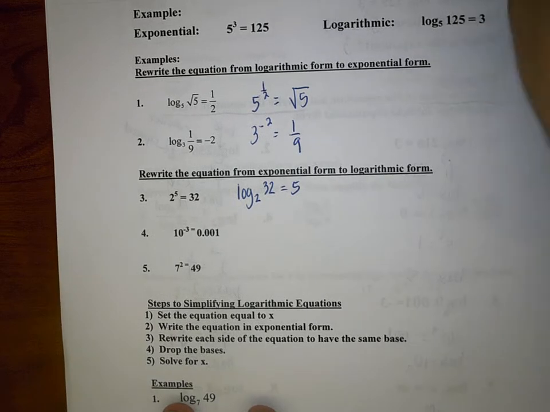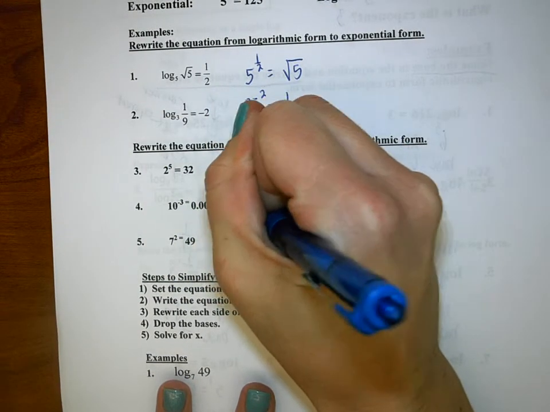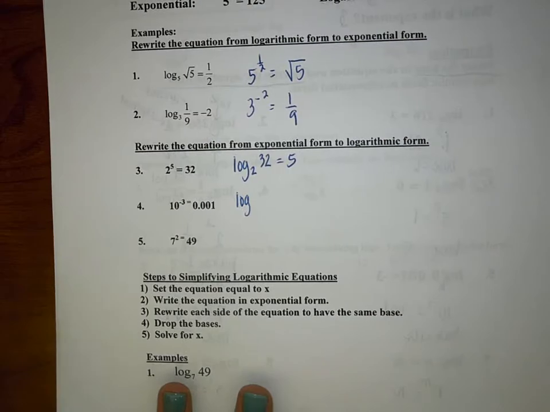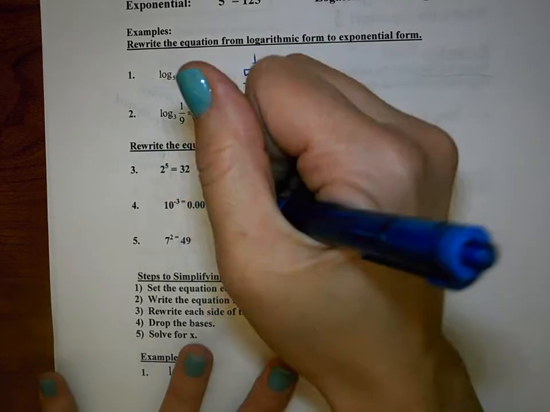Okay, example 4. Oh wait, for this one, since it's a base 10, do you have to write the base? Very good. Okay, so Sarah asked, since it's base 10, do I have to write the 10? What do you guys think? No. If you want to write it, can you? Yeah, it's totally up to you. So let's just do it that way.